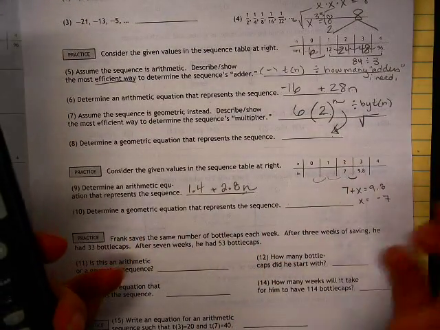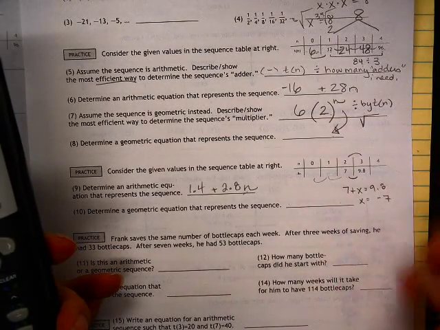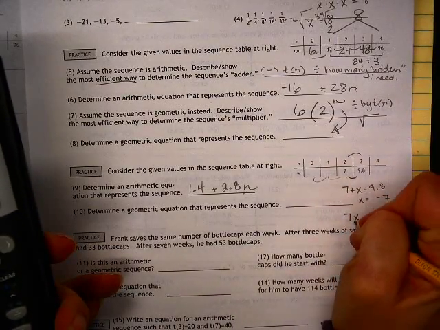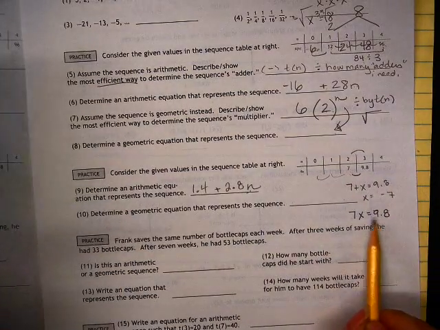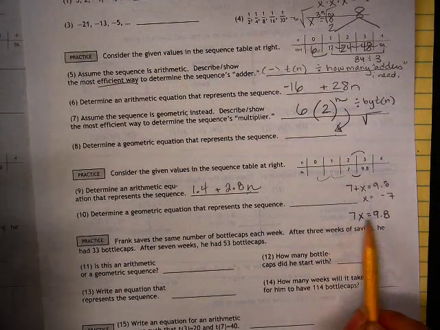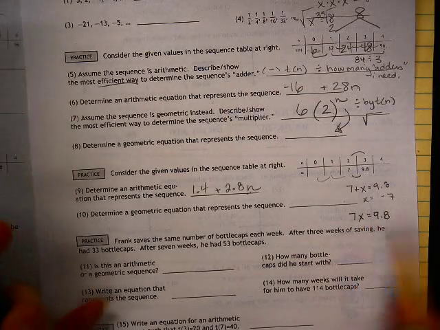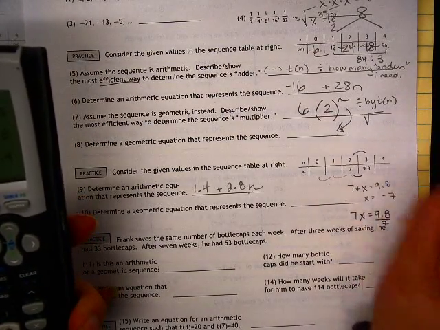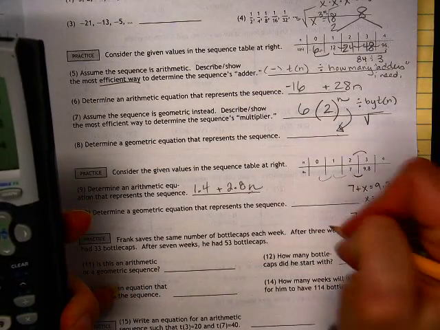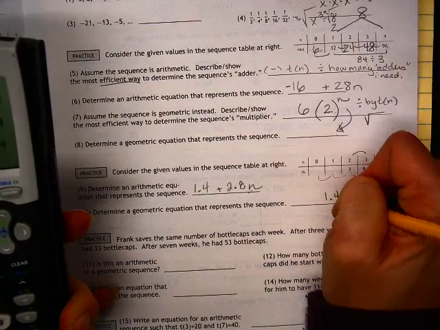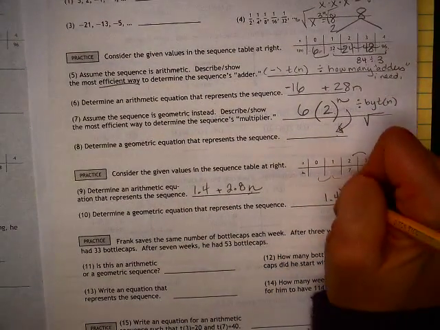The geometric, I need to figure out what I'm going to multiply by. So in other words, I'm saying 7 times x is equal to 9.8. X is again what you're trying to multiply to get there. So to undo multiplication, I would divide. So I'm going to divide by 7, which gives me 1.4 as my multiplier.